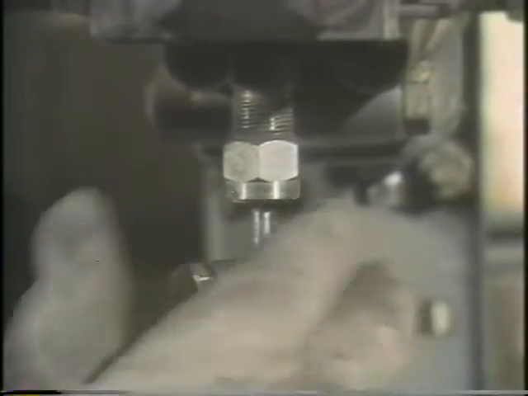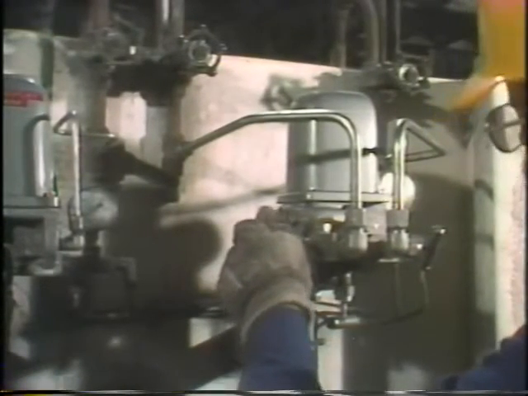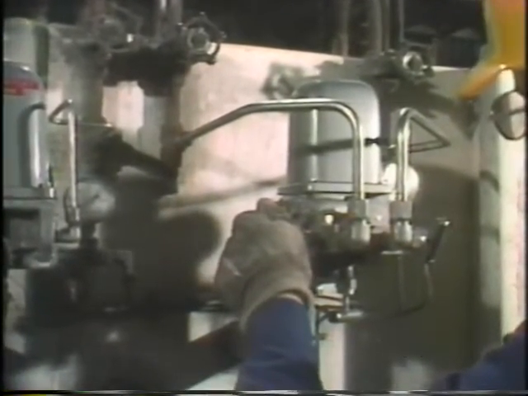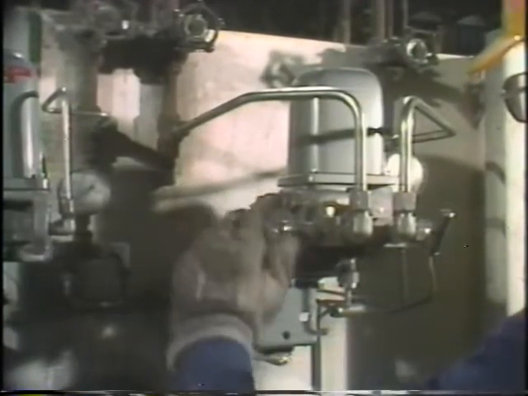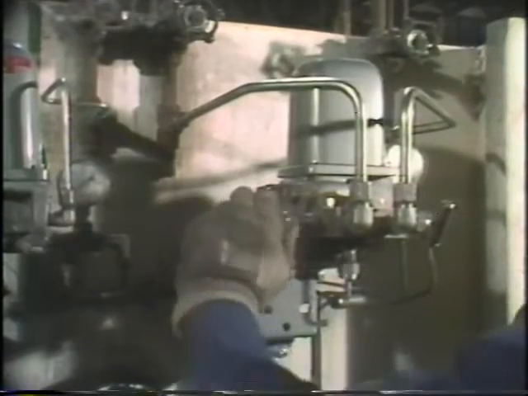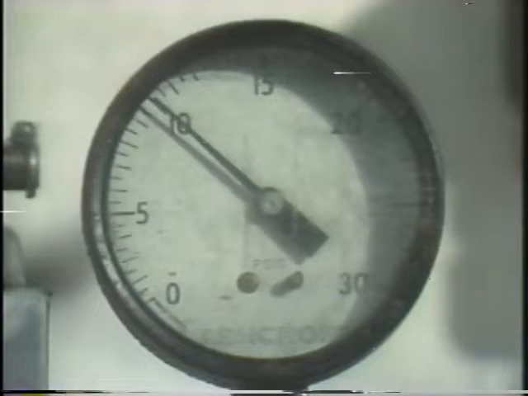Okay, the high side valve is open, so I can close my equalizer valve, and I'll slowly open the low side valve. That'll cause a differential pressure to be built up across the DP cell of the transmitter. Now the transmitter should be back in service. I'll see what the output is.